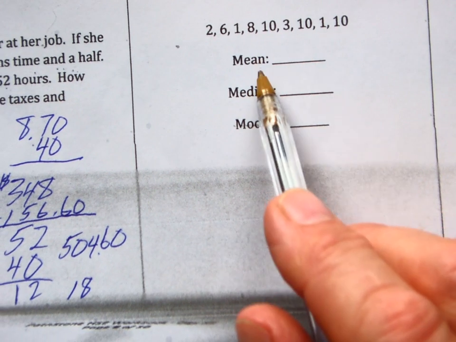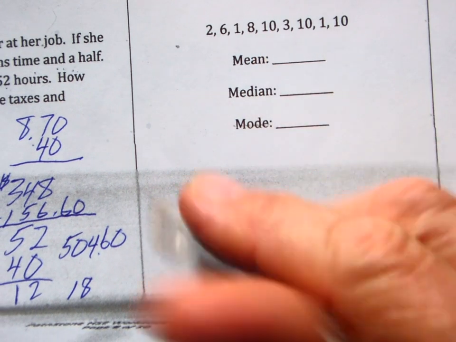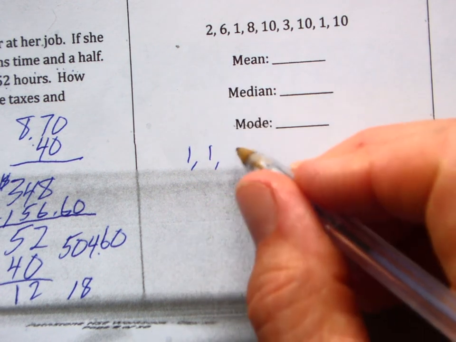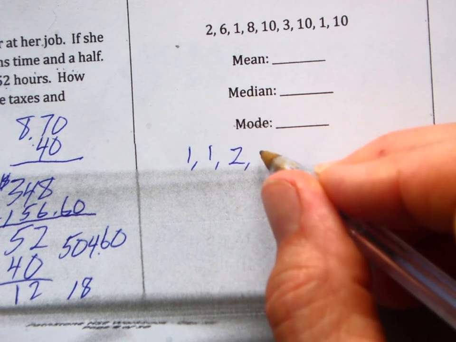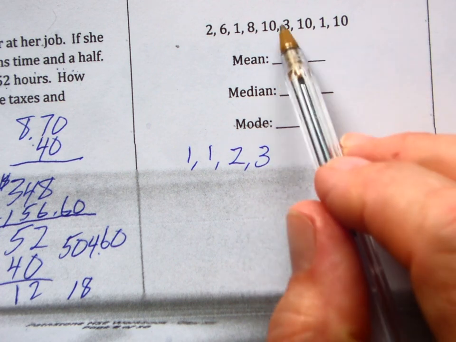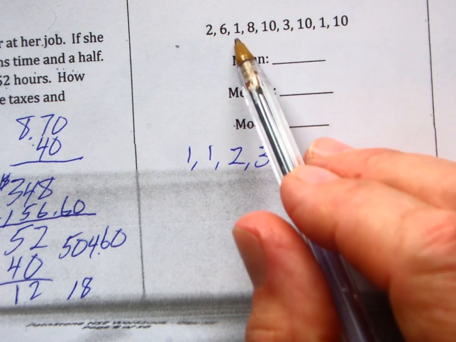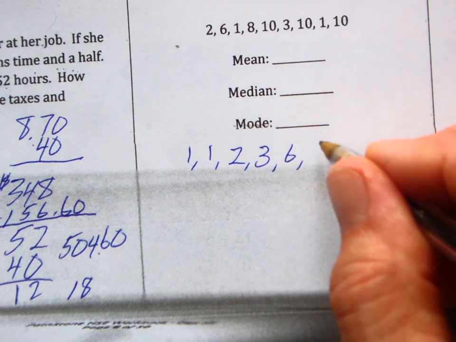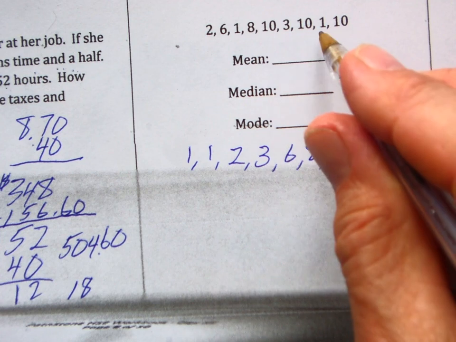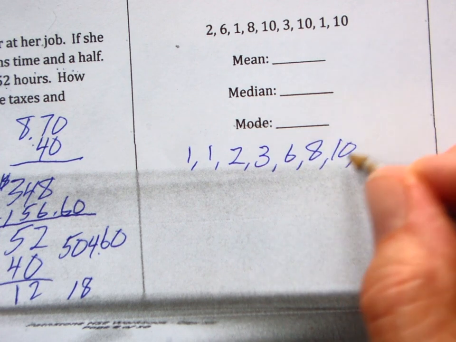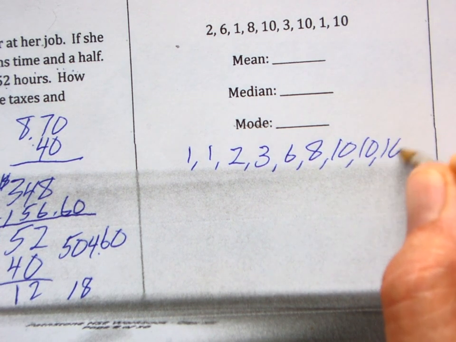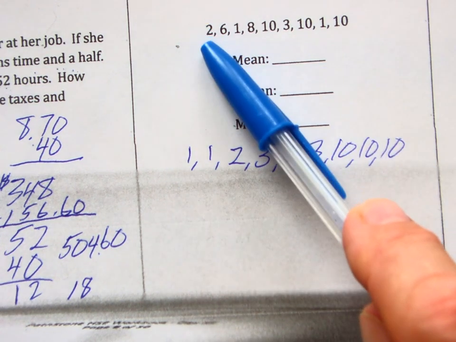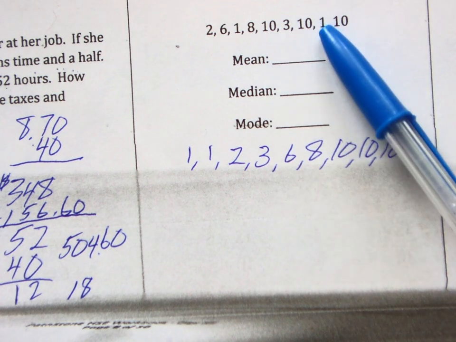What's the smallest one? 1. And then comes what? Another 1. And a 2. A 3. And we got what? 6. 8. And then 1, 2, 3 10s. Now you can check and see if you got them all. Just count 1, 2, 3, 4, 5, 6, 7, 8, 9.